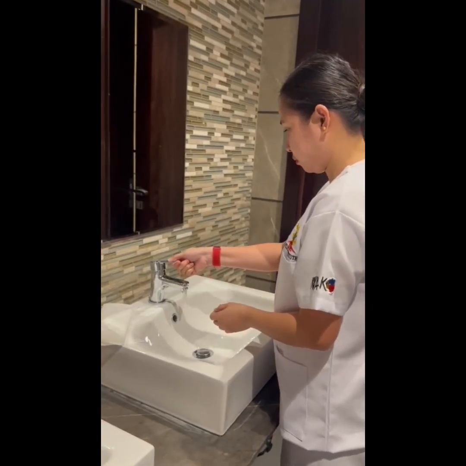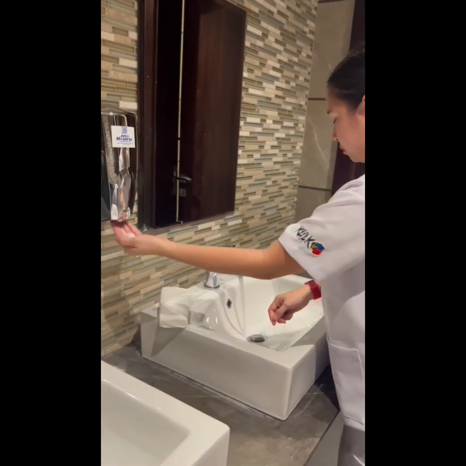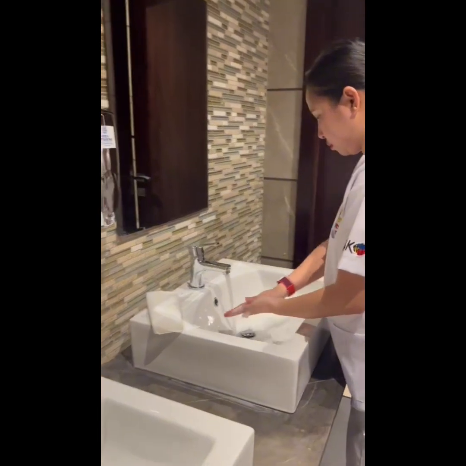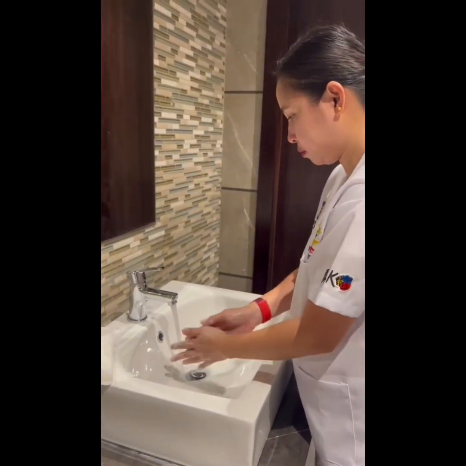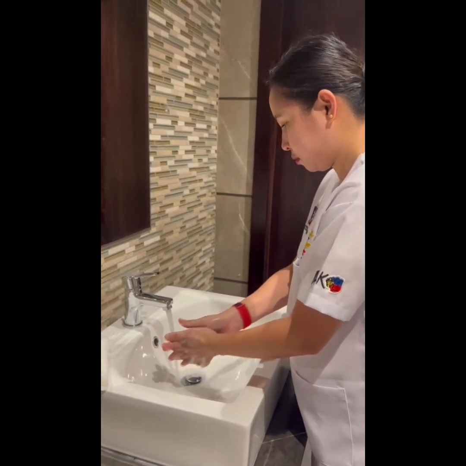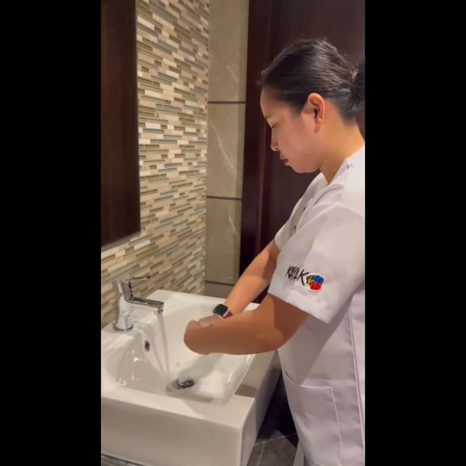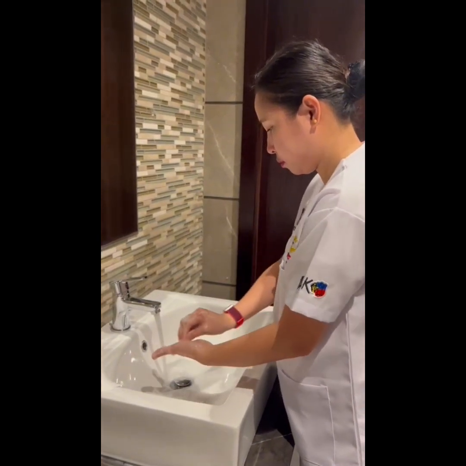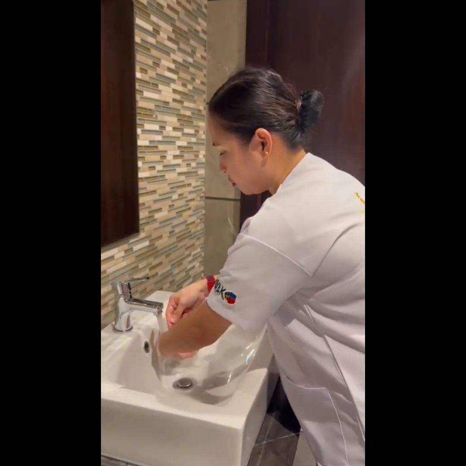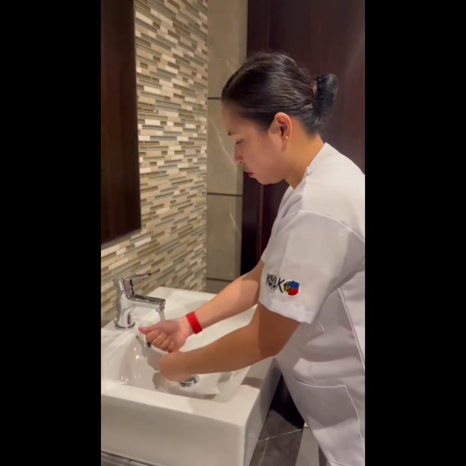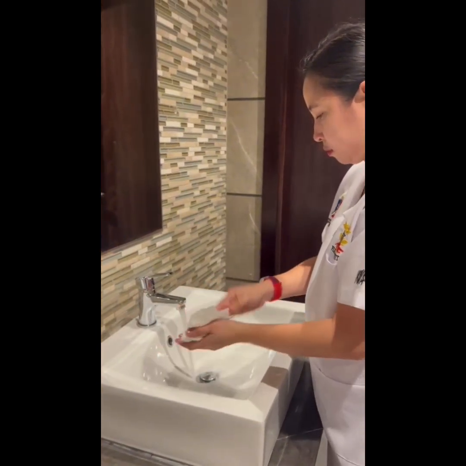First, wet hands with water, then apply hand soap and rub hands palm to palm, then left palm over right dorsum with interlaced fingers and vice versa, and back of fingers to opposite palm with fingers interlocked. Rotational rubbing with the fingers of the right hand, then rotational rubbing with the fingers of the left hand. And lastly, rinse hands with water, then dry hands with a clean towel or tissue and dispose of it.